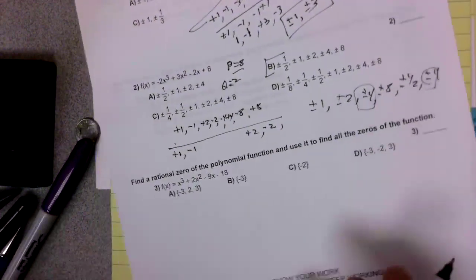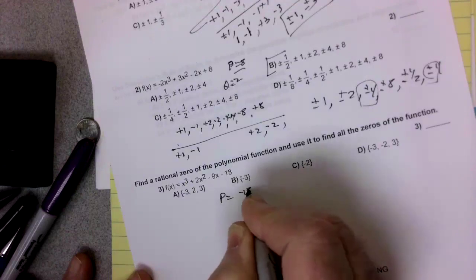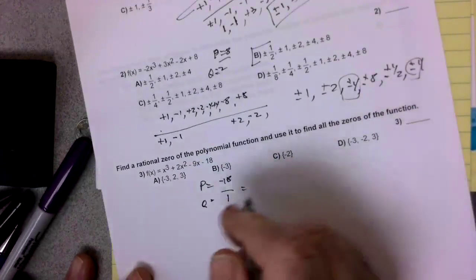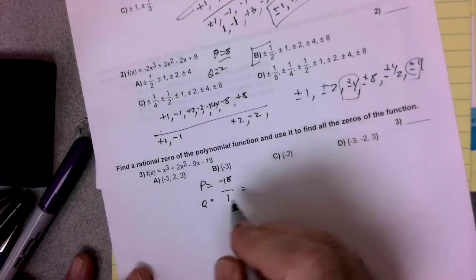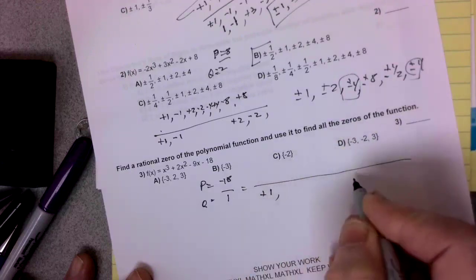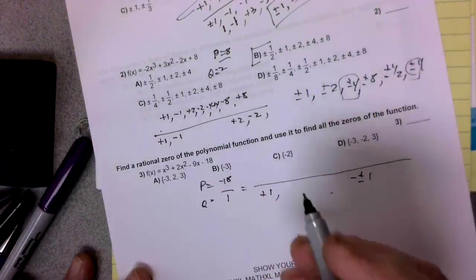Find a rational zero and use it to find the rest of them. Now this is where we're going to do a little work. The reason is P is minus 18. Q, well, that's too easy. Q is just 1. So this won't be too bad. Here are the combinations we've got to work on. Now look, the denominator is easy. It's plus or minus 1 times minus or plus 1, right? 1 times 1 is 1. So we didn't have much to do there.